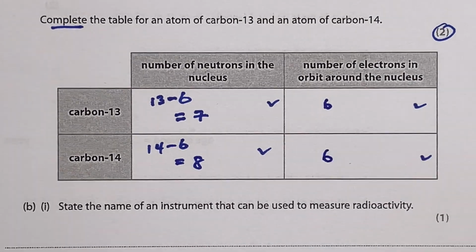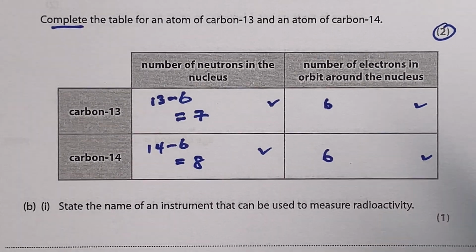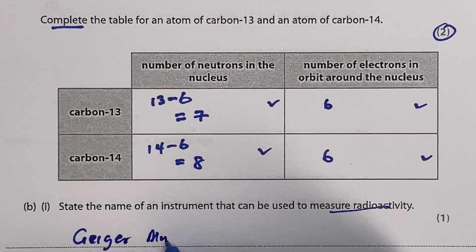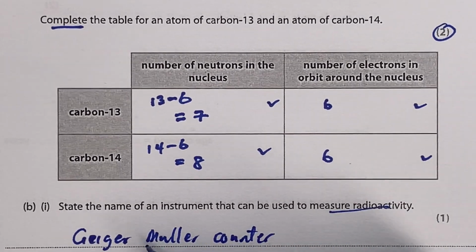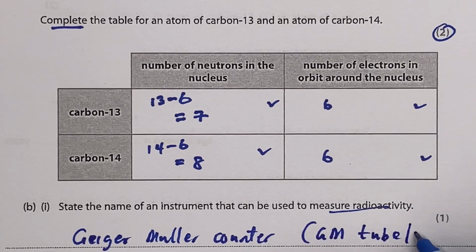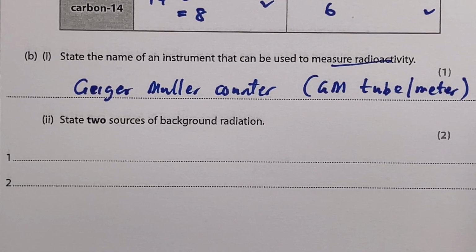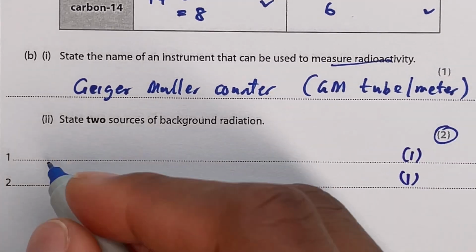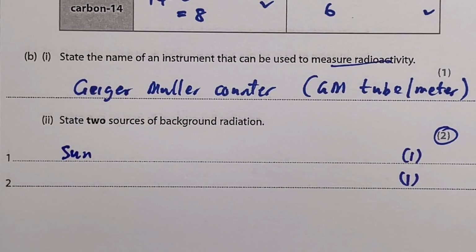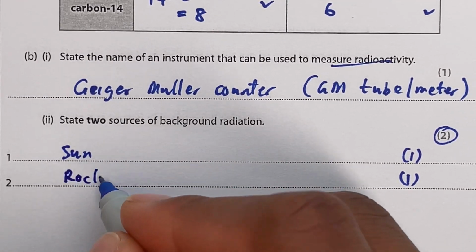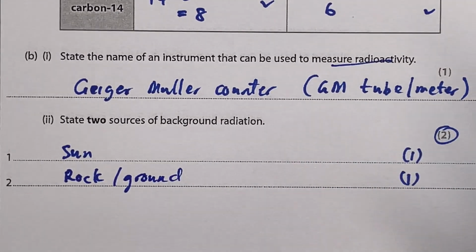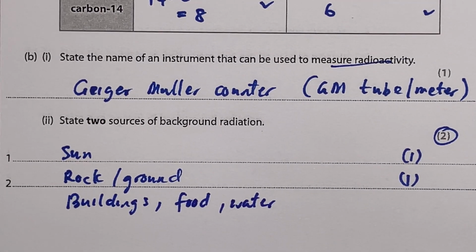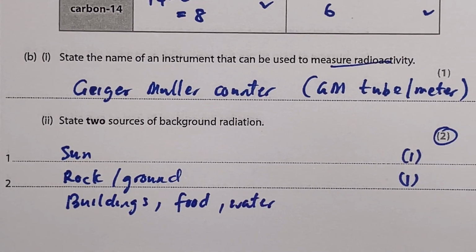Number of protons, 6. State the instruments that can be used to measure radioactivity. That would be a GM tube or Geiger-Müller counter. If you don't know the spelling of this, you just write GM tube or GM meter. Okay. State 2 sources of background radiation for 2 marks. 1 mark for this, 1 mark for this. One of them will be the sun. The sun has background radiation. The ground, the rocks, has background radiation. You can also say buildings, food, water, everything emits radiation. Okay, so you have to account for them. So any of these points is good.